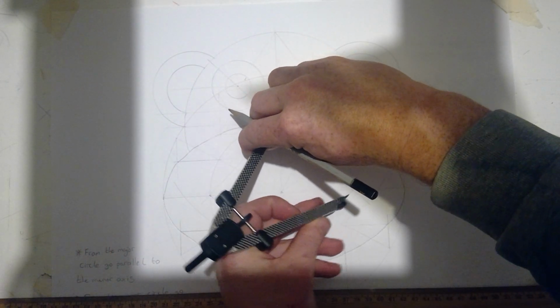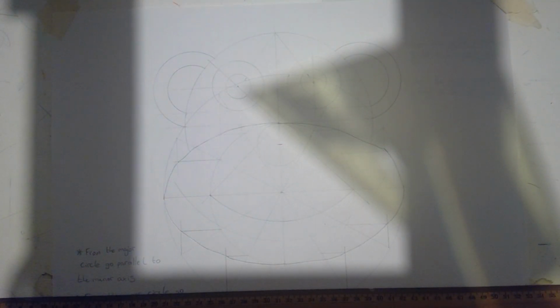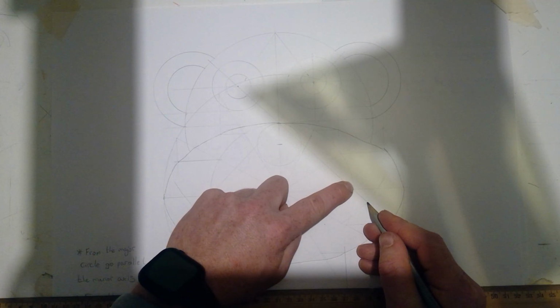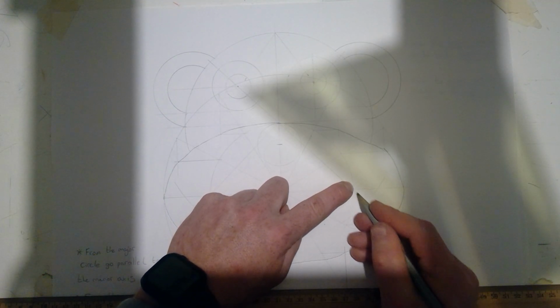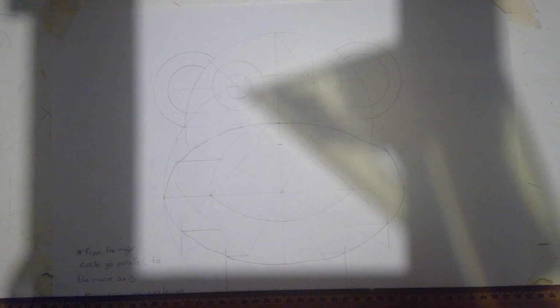We can swing that over to there. Okay. Over here now, I have two distances there between his mouth. What I'm going to do is bisect that. I'm going to draw in my semicircle on this side, and then I'll have the size of it for the semicircle on the other side.